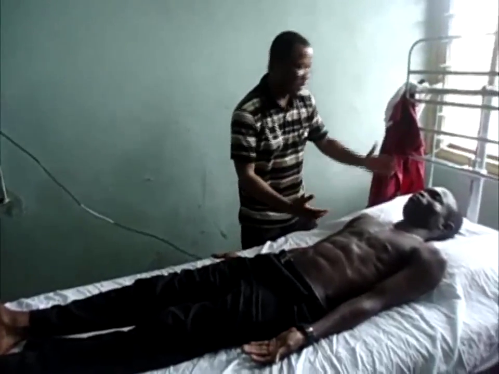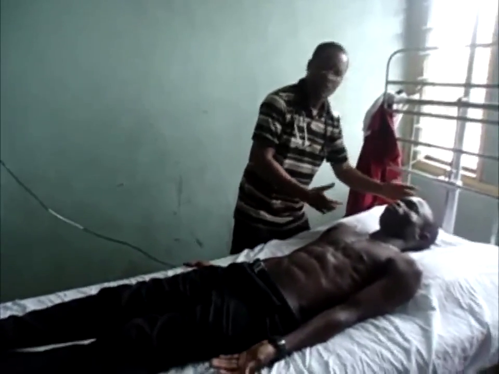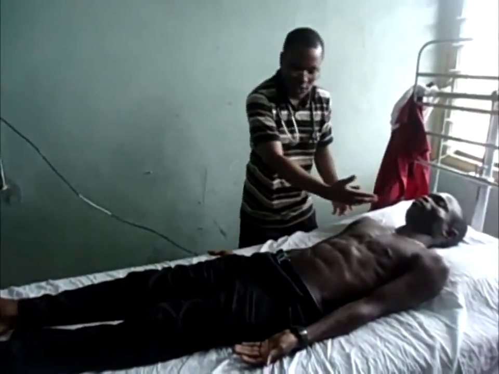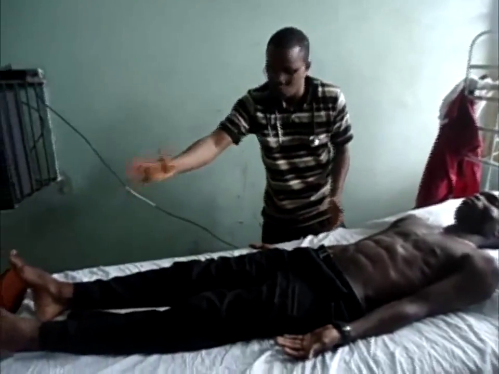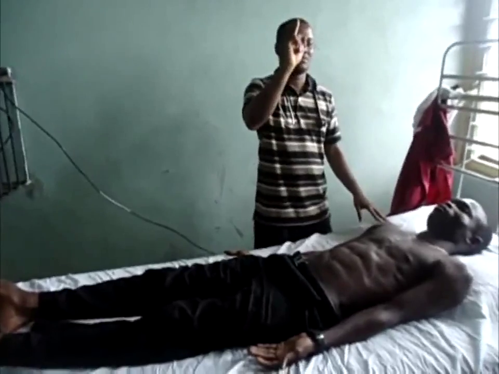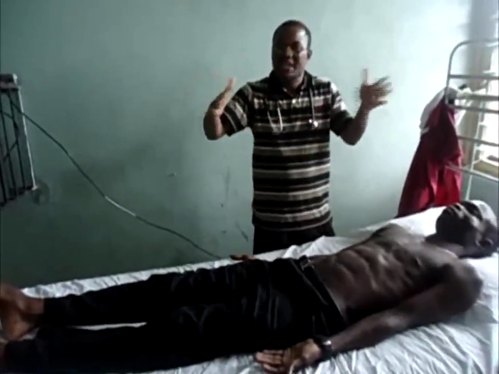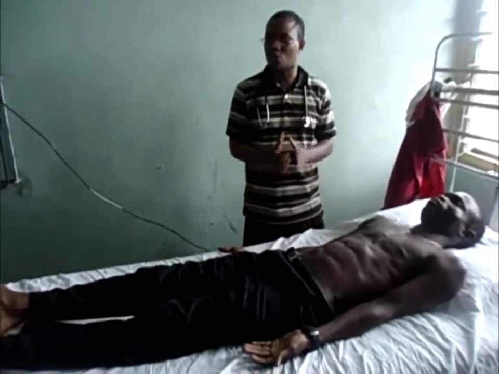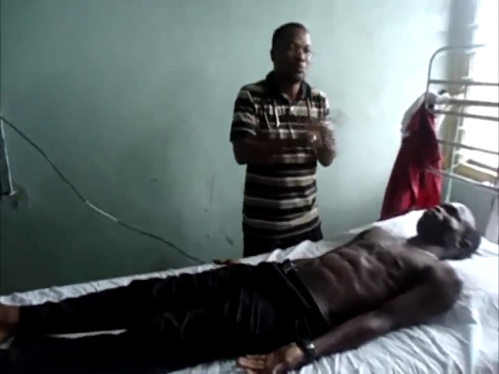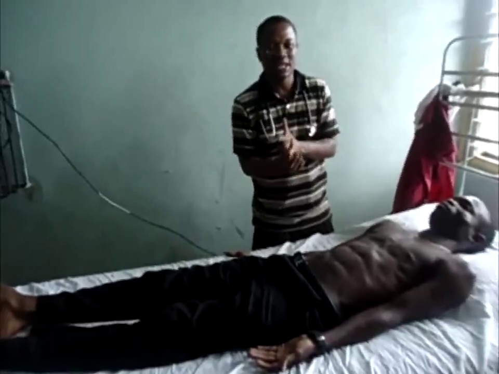You inspect the patient from the head down to the toes. You look at the hair, you look at the face, you look at the whole of the body down to the toes. You take note of one, the average age group the patient fits into. We normally use young, middle age, and elderly.